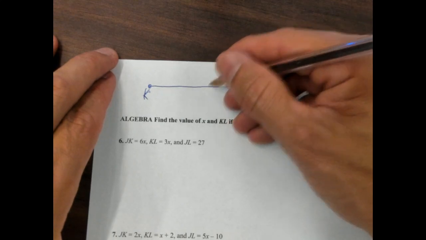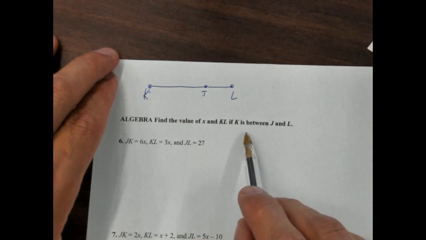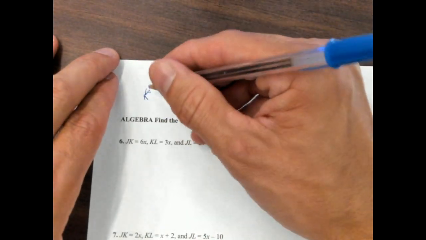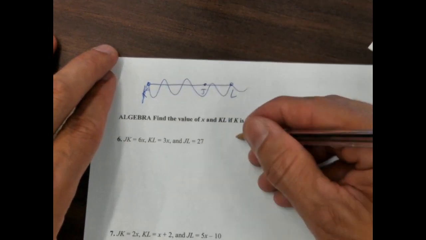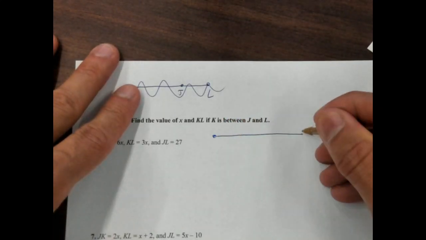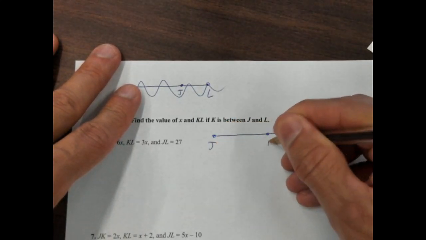And obviously this will not be drawn to scale, because I have no way of knowing which piece should be longer. So J, I totally screwed that up, guys. So it's between J and L. The endpoints are actually J and L. So J and L go here. K goes here. There we go.